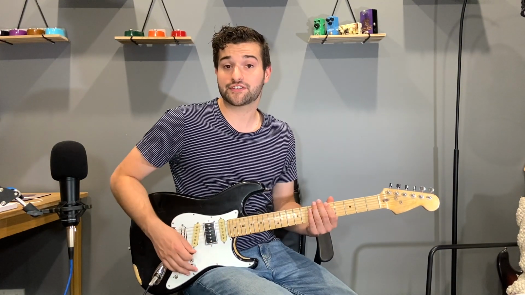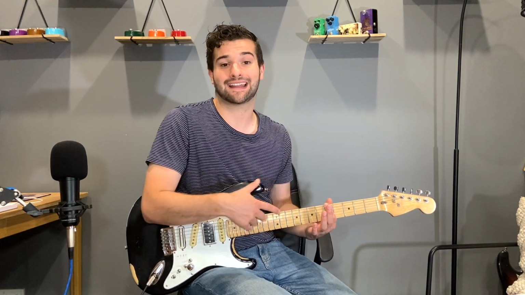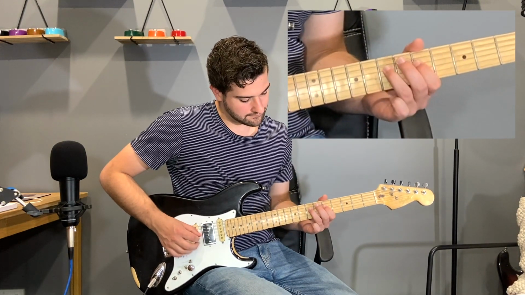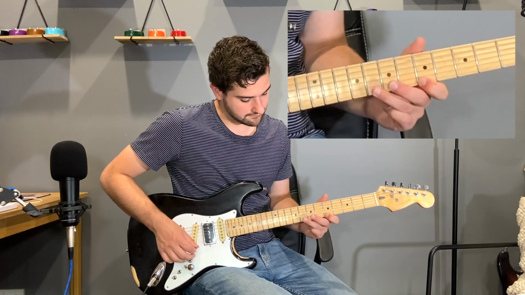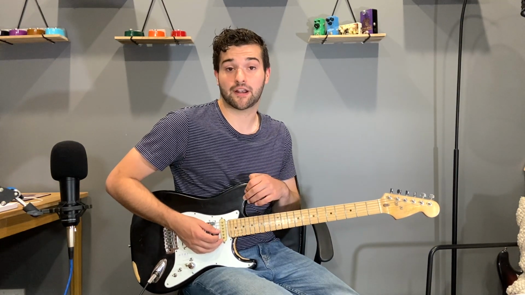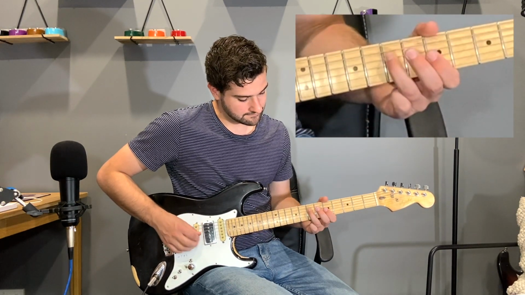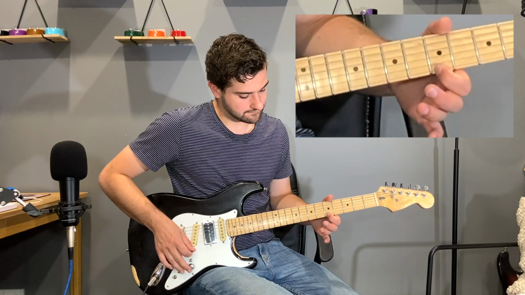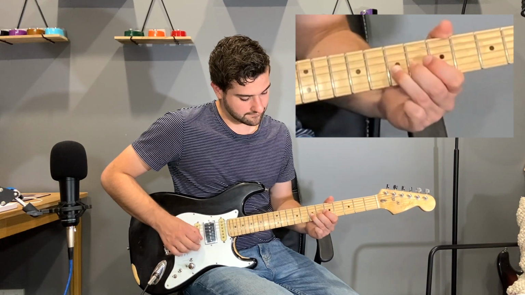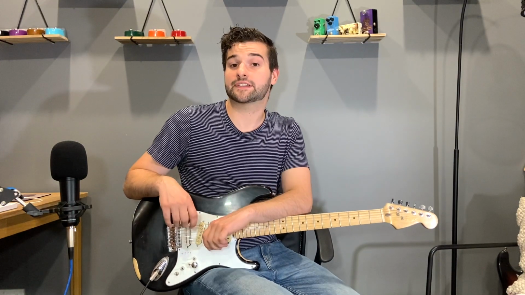So just a quick refresher, here is position 1 A minor pentatonic, starting on the 5th fret here because that is our A note. So that was our position 1 A minor pentatonic. We had our 3 root notes here. And there were 2 places we could bend, here as well as here. So that's what we've covered the last few weeks.